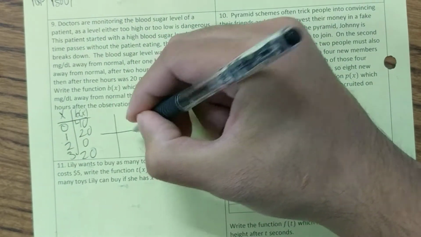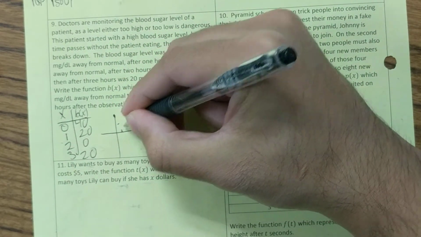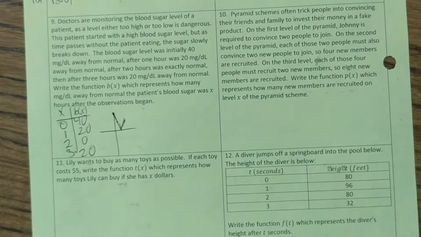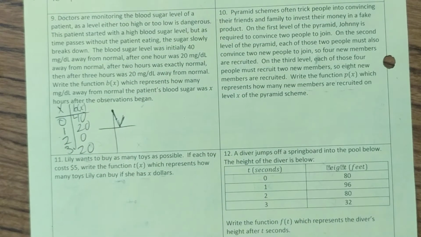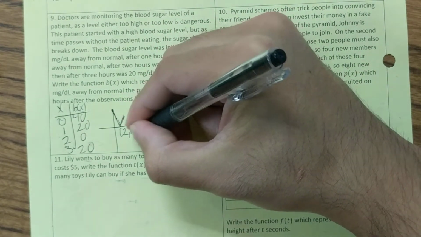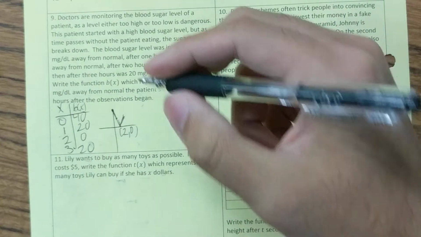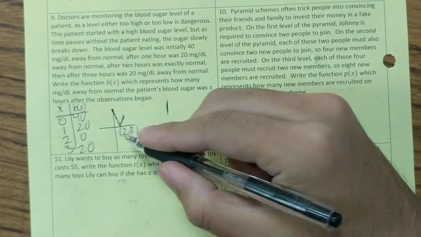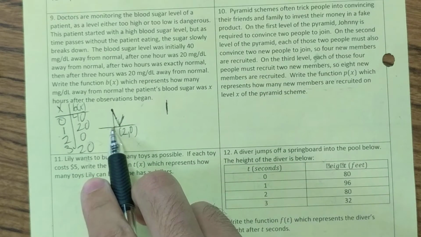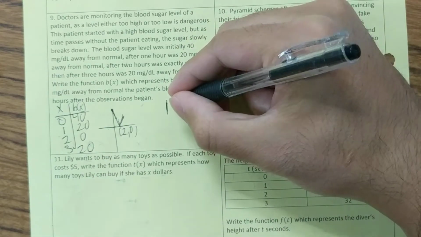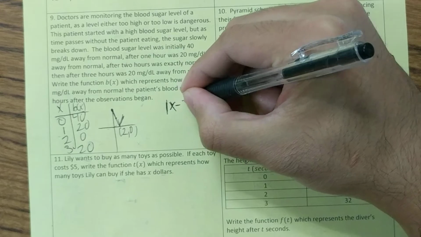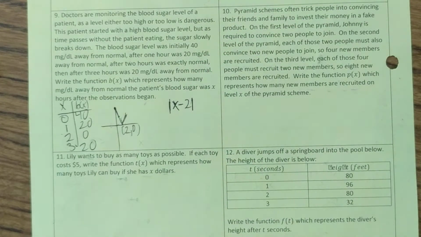If we quickly sketch a graph, it would look like this, which looks like an absolute value function. This point is 2, 0. Because the vertex got shifted from its normal 0, 0 to 2, 0, there was a horizontal translation of 2 units. Now I need to find the slope.